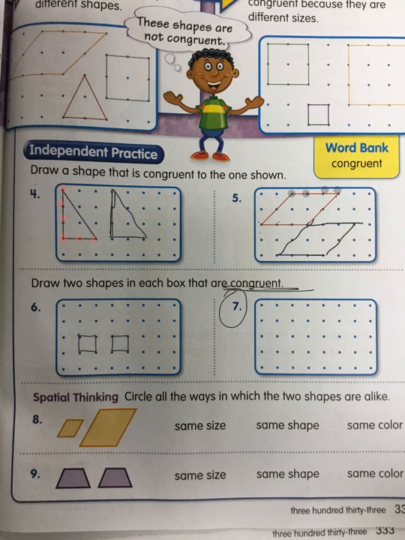Same shape, same size. Number 8, circle all the ways in which the two shapes are like. So these parallelograms, are they the same size, same shape, same color? You might have to circle more than one, or you might only circle one. Number 9, these two trapezoids, are they same size, same shape, same color? All right, go to the back.